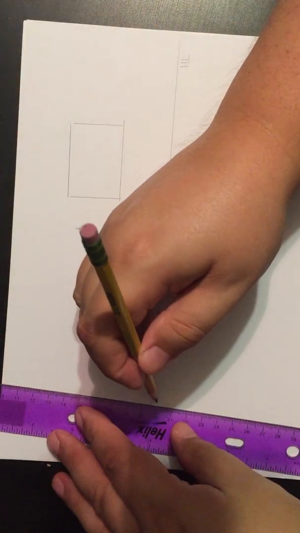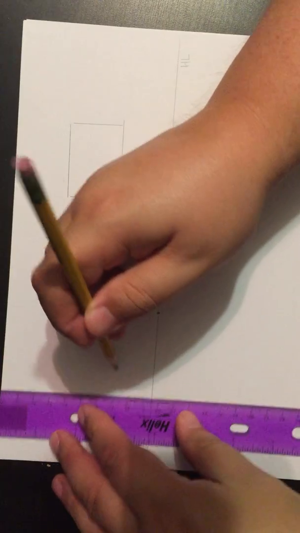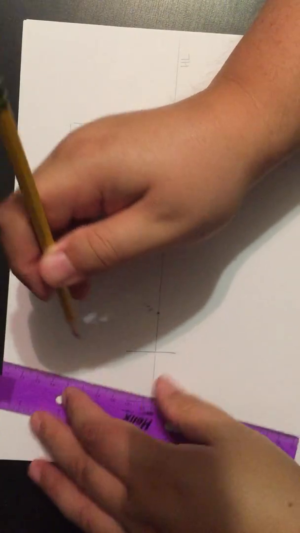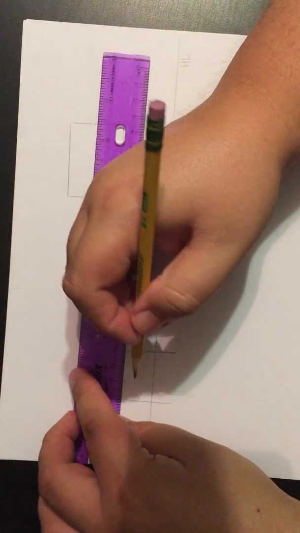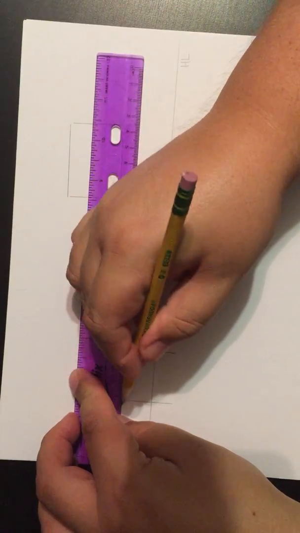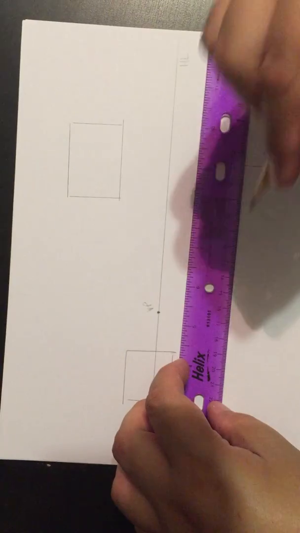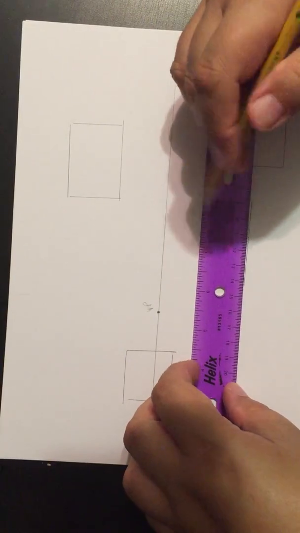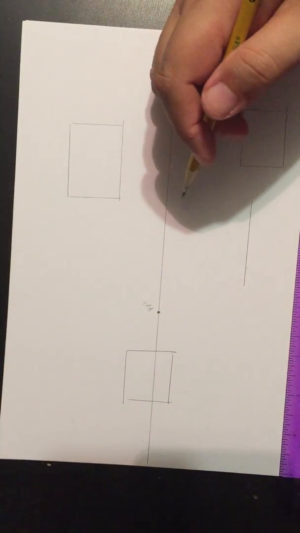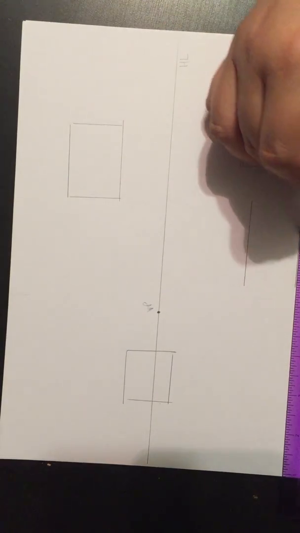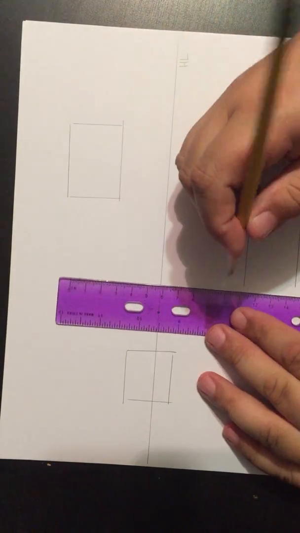So notice that I am just making some different squarish shapes. They might not be perfect squares, but that's okay. They can be rectangular. And I'm putting some above, some below, and some in the middle of the horizon line.